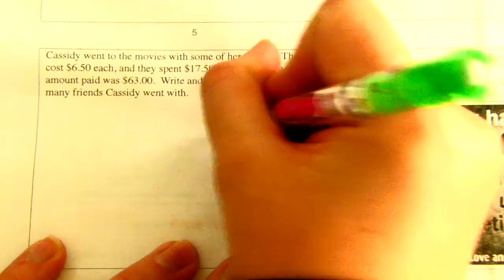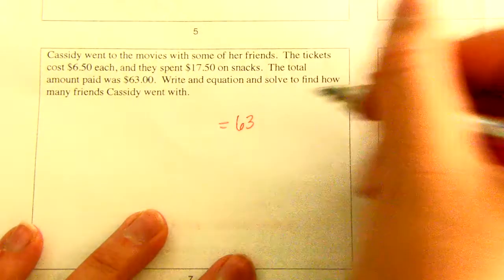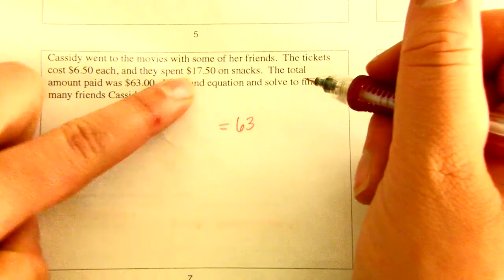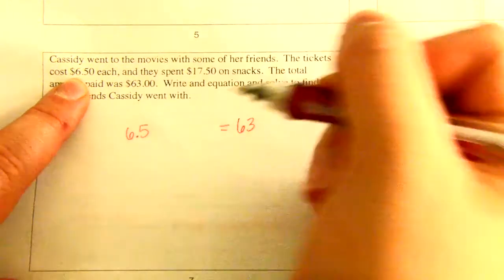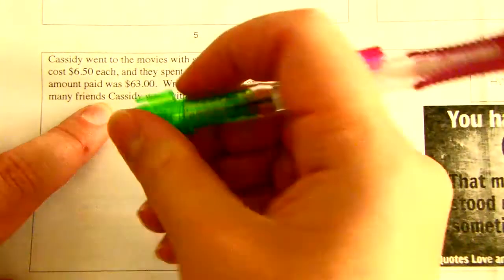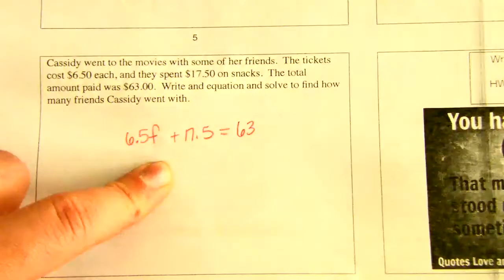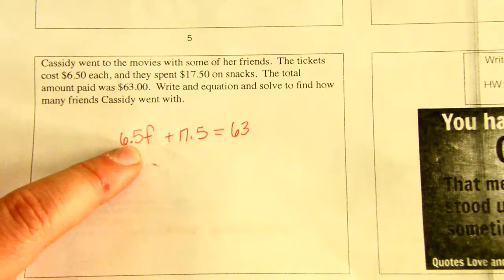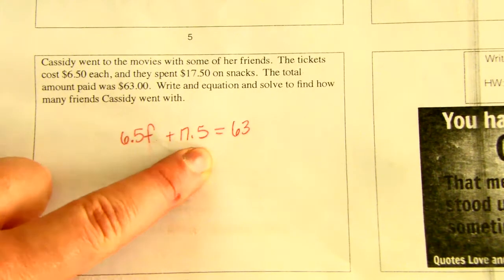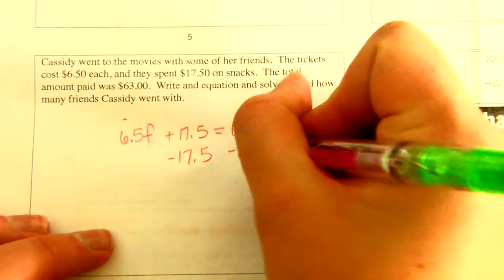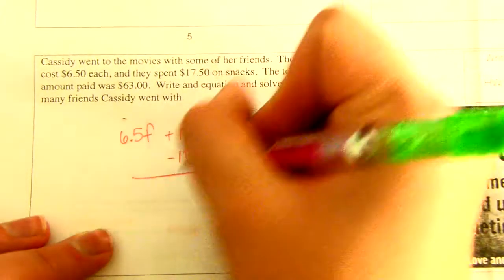Well, we know their total, so after the equal sign would be $63. And these numbers, we know they spent $17.50 on snacks, so they spent some amount of money on tickets, depending on how many people there were. So wouldn't that be $6.50 times the amount of tickets or friends, whatever variable you want to use? I'll use F for friends because we're trying to figure out how many friends. Plus they spent $17.50 on snacks. So $6.50 per friend plus $17.50 on snacks, and they spent $63. That looks good. So first we would subtract the $17.50 from both sides.